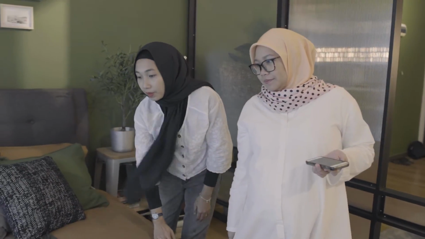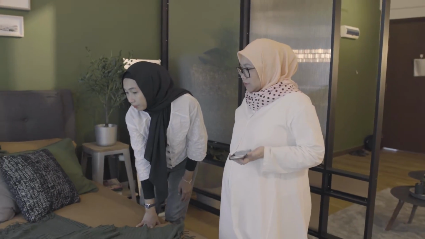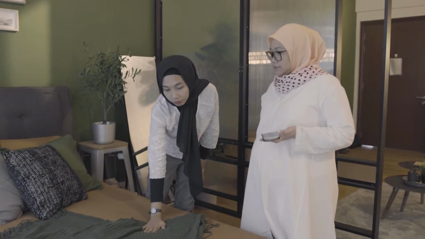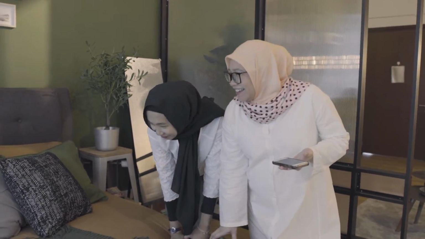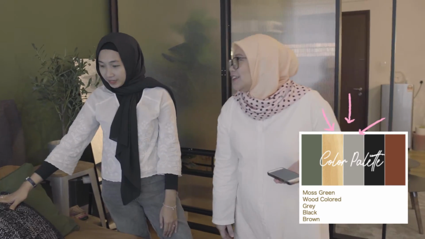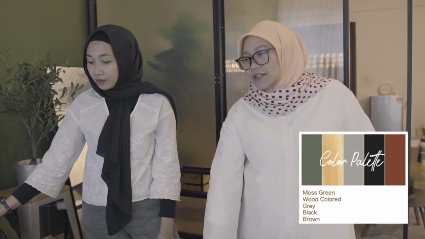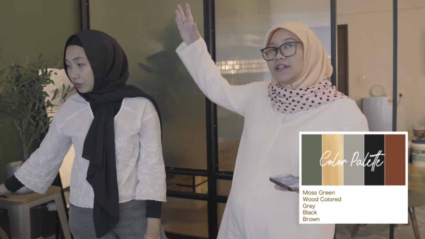And the colour style for the bed, kita still guna the colour palette punya. Kita still ikut colour palette yang tu lah. Moss green, still brown. Kena dengan the whole house punya concept.